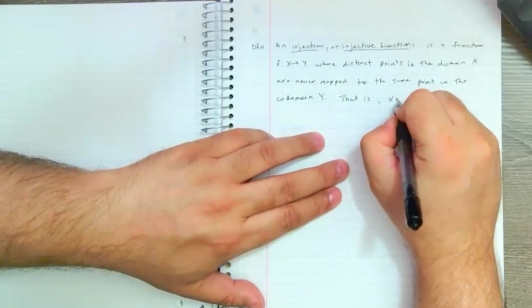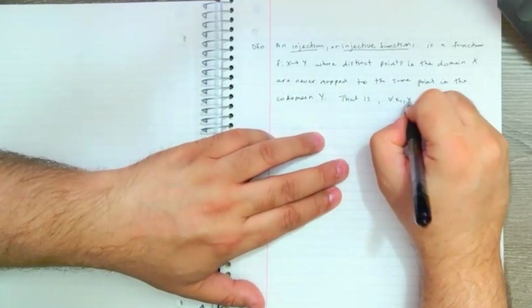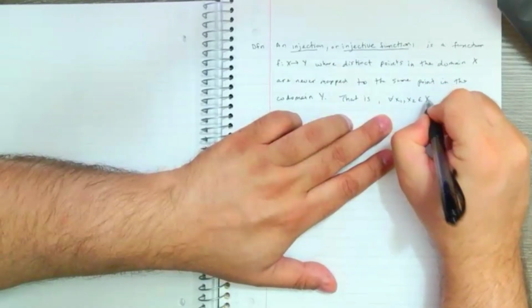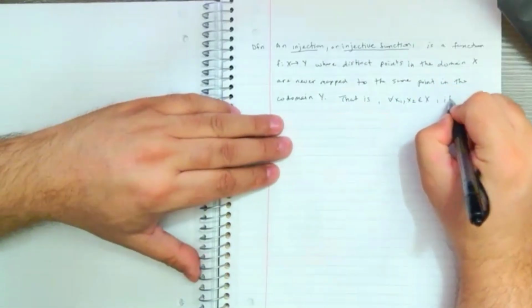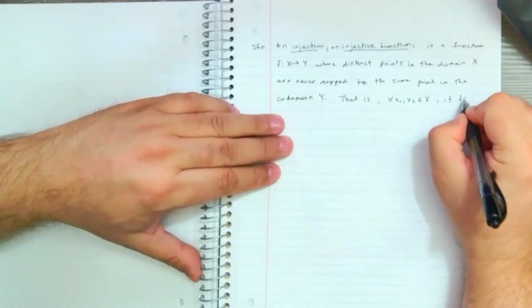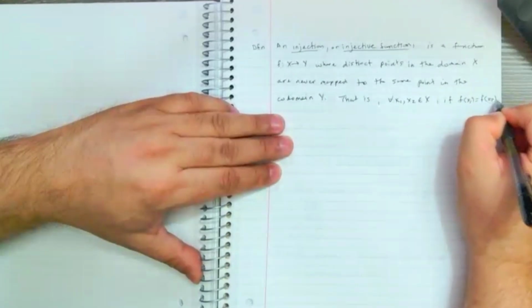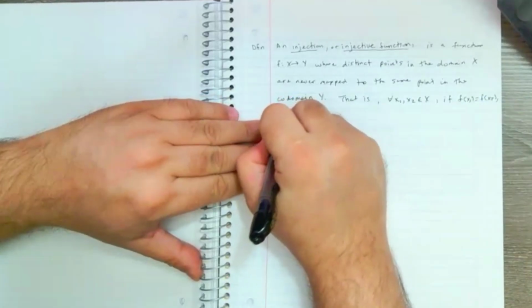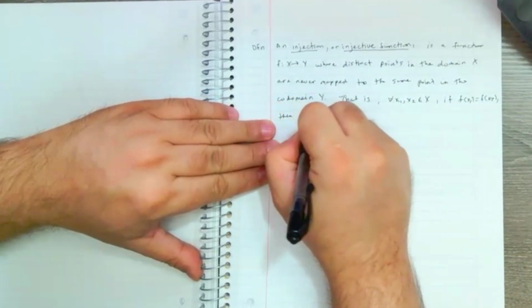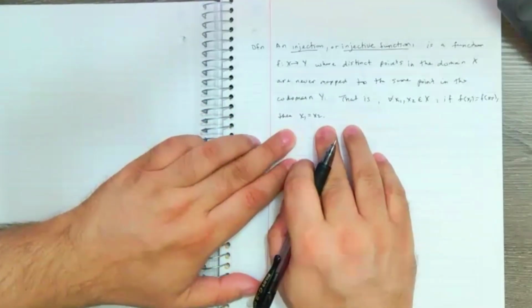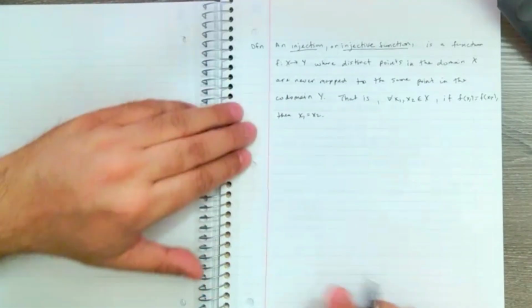That is, for every pair of distinct points x sub 1 and x sub 2 in the domain, if f of x sub 1 is equal to f of x sub 2, then those points are not distinct. They must be the same element. So let's look at a map diagram.